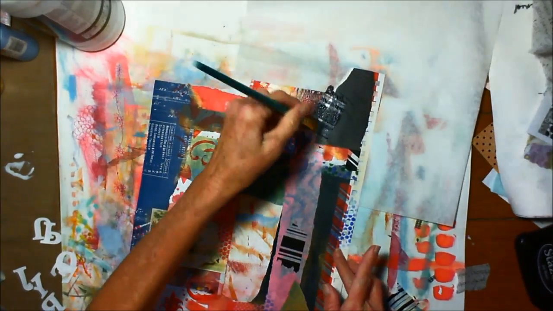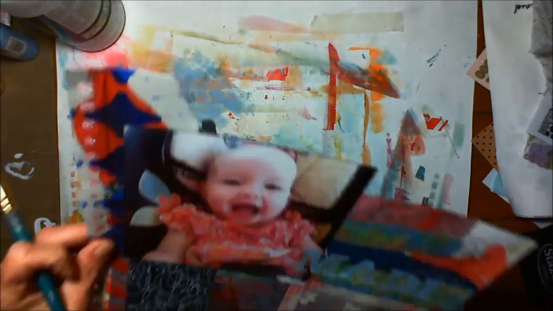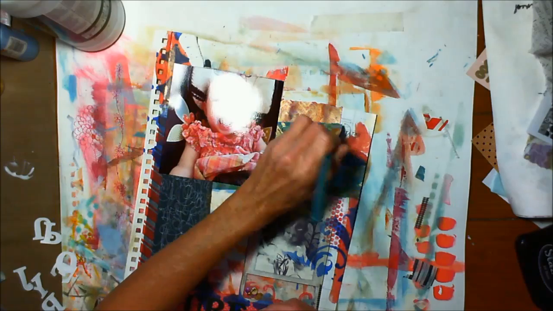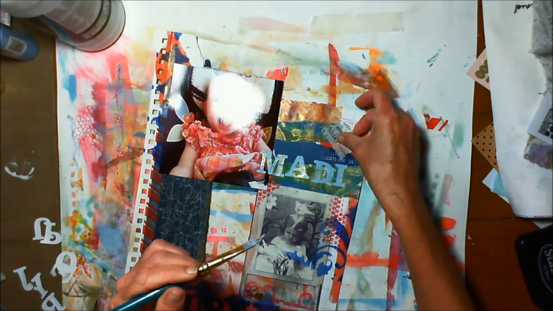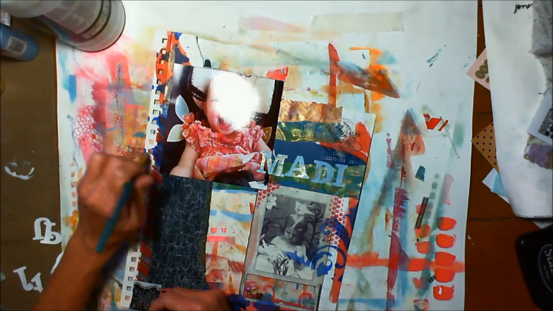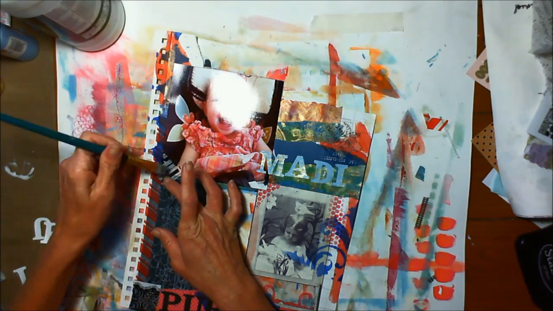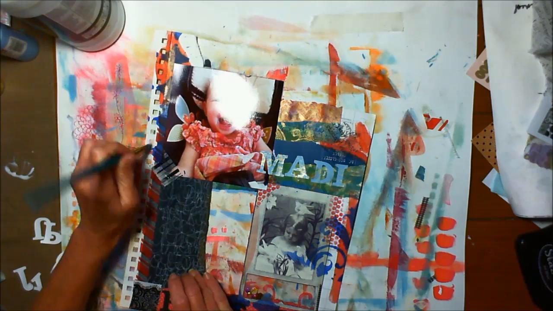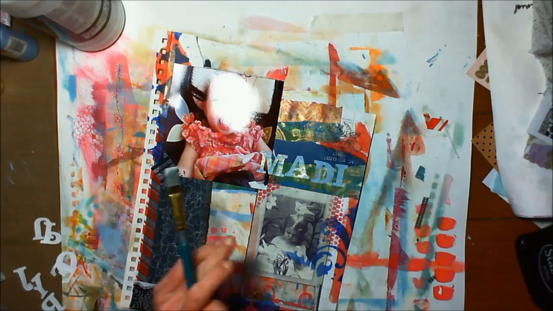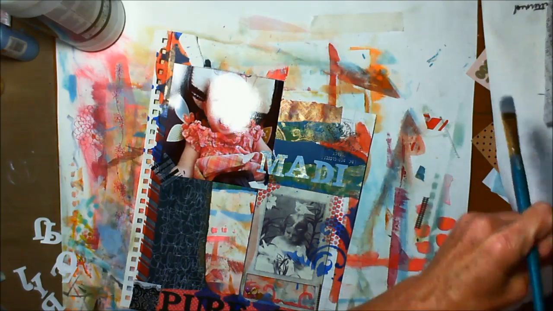And then I'm going to go ahead and do that on the front as well. I think I'll do just a tiny bit over her photo here. Oops, wrong side. Just need a teeny bit more.